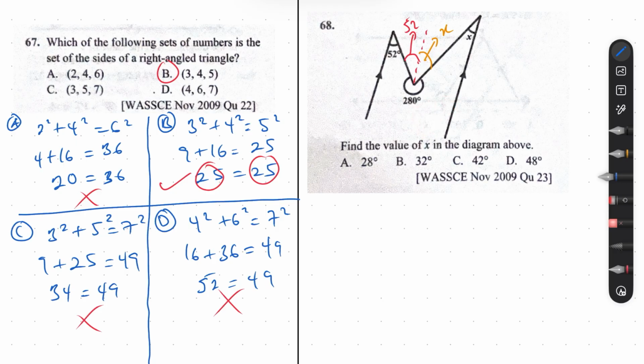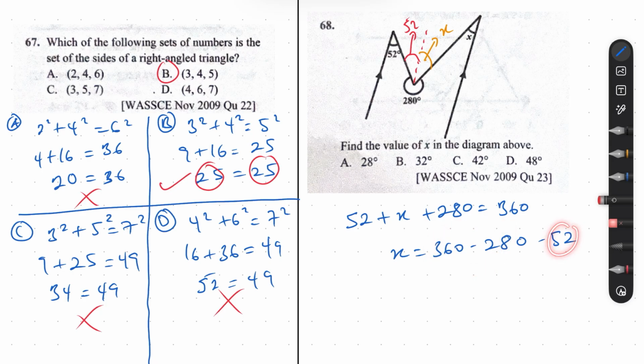We have 52 plus x plus 280 should give us 360. So x is equal to 360 minus 280 minus 52. This will give us 80 minus 52, right? 80 minus 52 does give us 28. So x should give us 28, which is A.